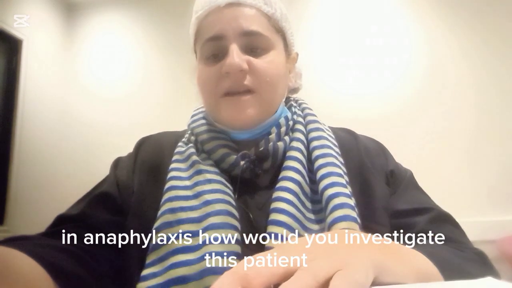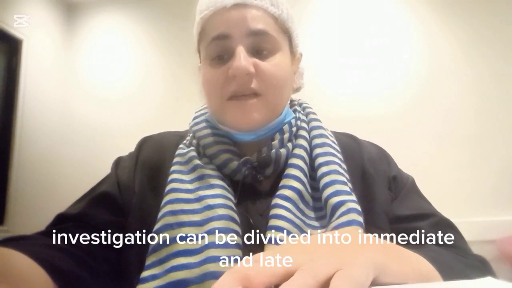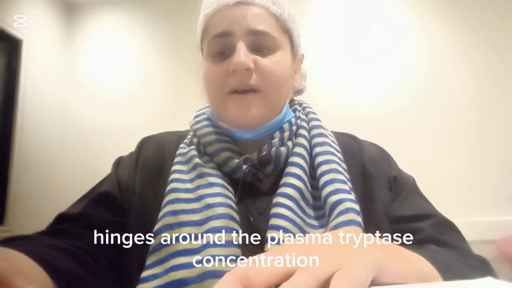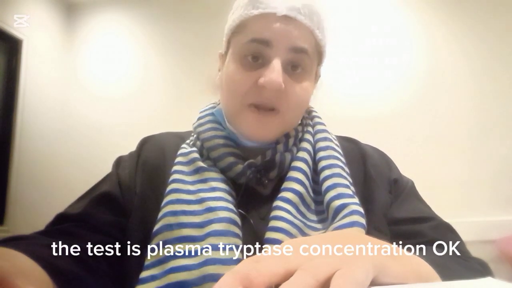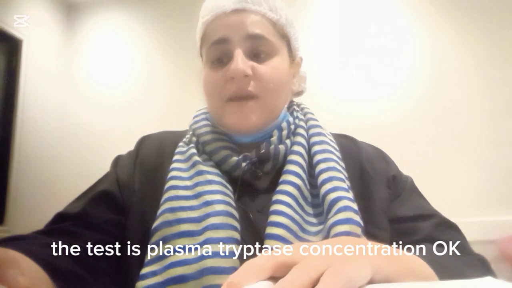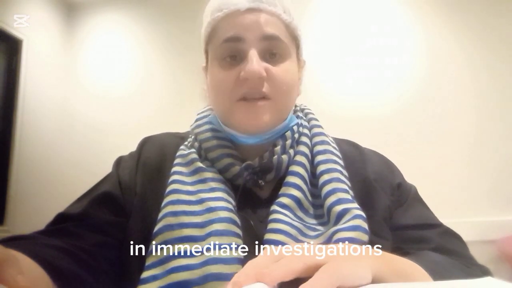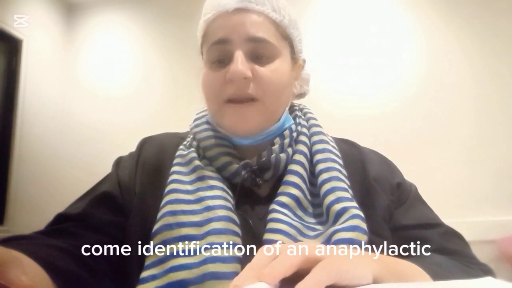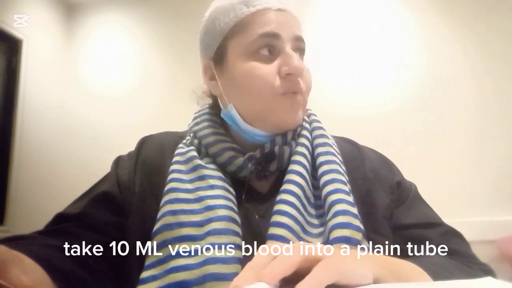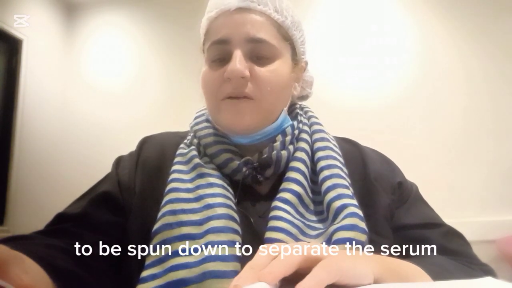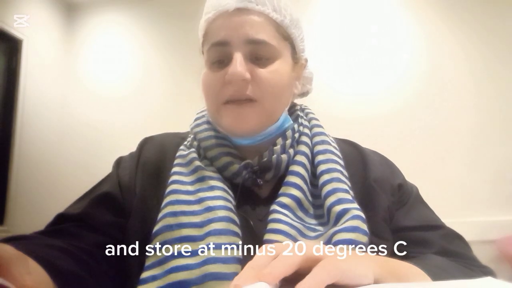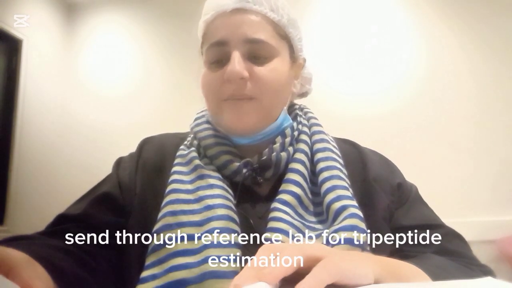How would you investigate this patient for suspected anaphylaxis? Investigation can be divided into immediate and late. The diagnosis of anaphylactic or anaphylactoid reaction hinges around the plasma tryptase concentration. The test is plasma tryptase concentration. In immediate investigations comes identification of an anaphylactoid reaction. Take 10 ml venous blood into a plain tube to be spun down to separate the serum and store at -20 degrees C. Send to reference lab for tryptase estimation.